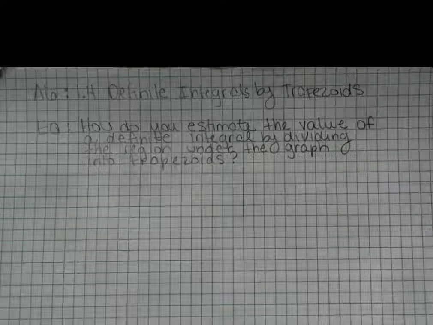1.4, definite integrals by trapezoids. Essential question: how do you estimate the value of a definite integral by dividing the region under the graph into trapezoids?